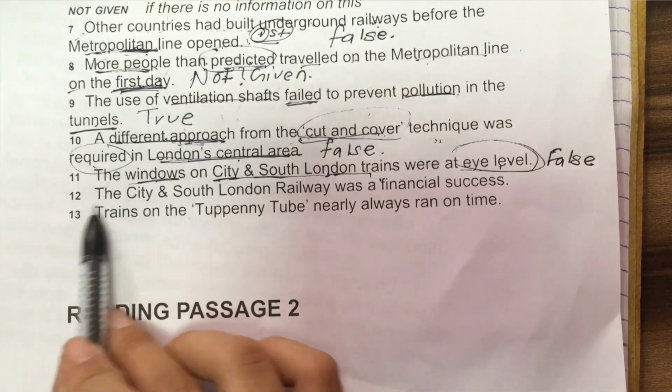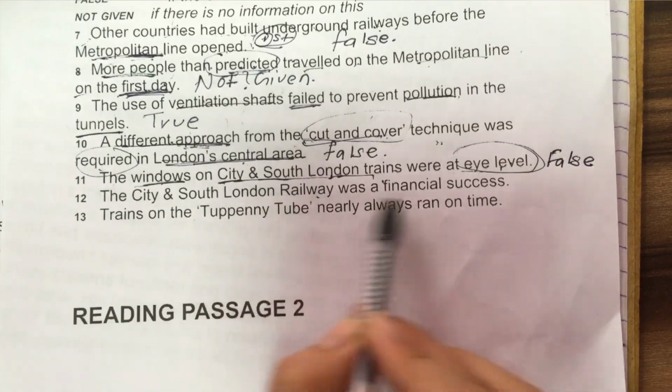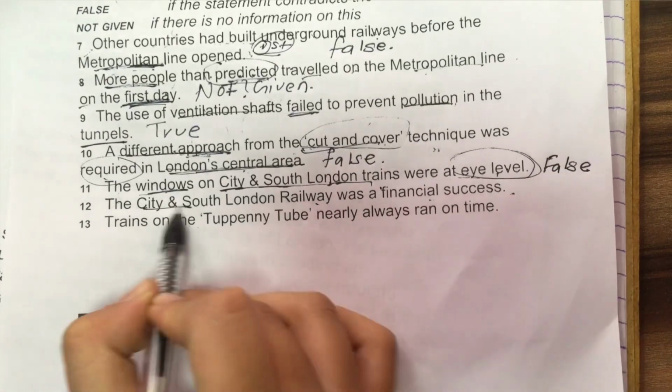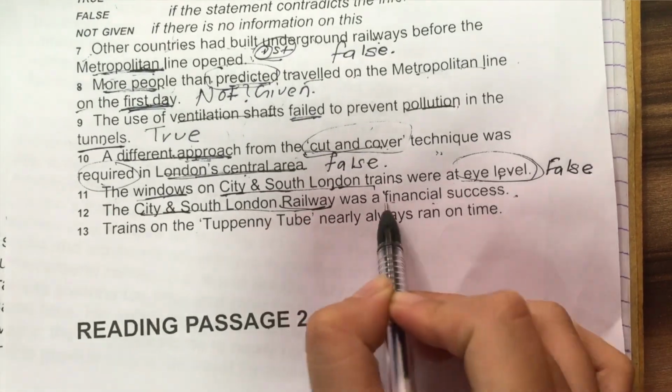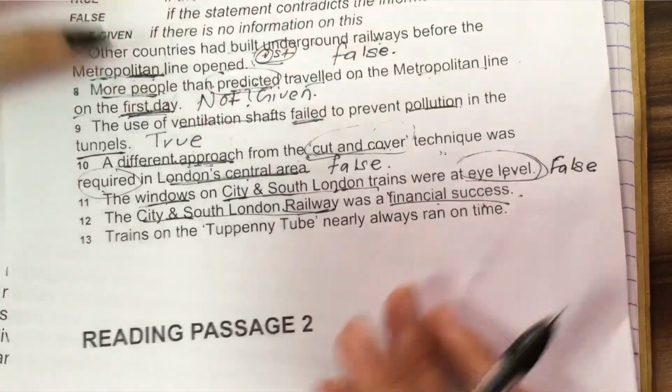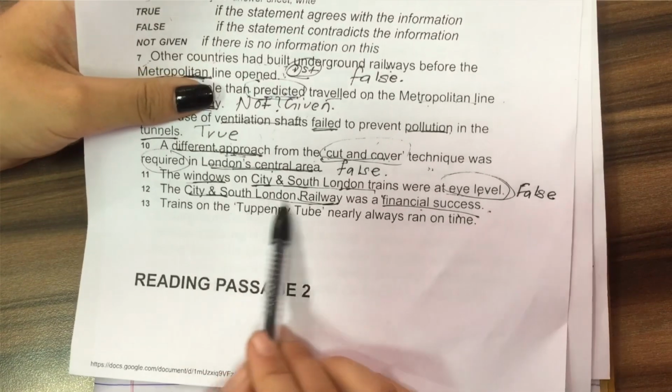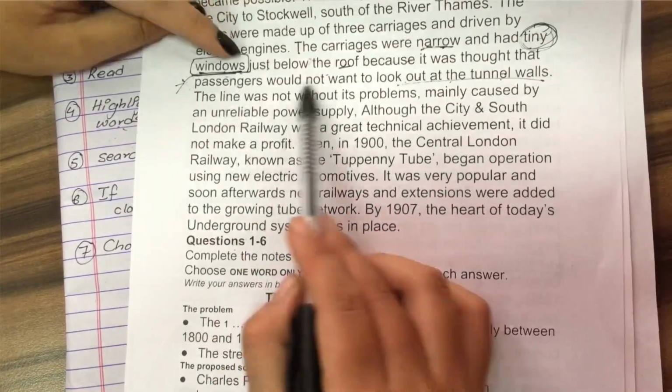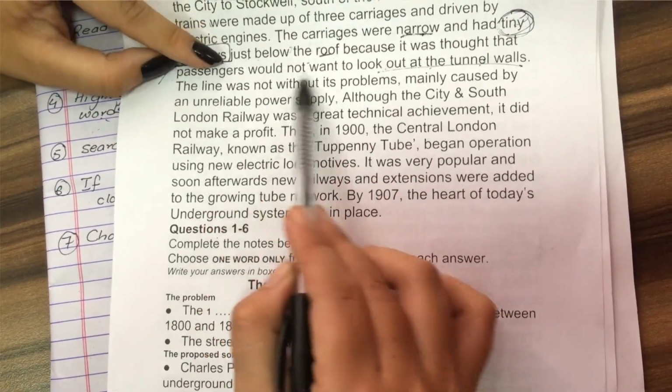Question number 12 now. The City and South London Railway was a financial success. Now let's see if it was a financial success or not. Our keyword is City and South London Railway, financial success. We found our answer here. So now let's start from here.